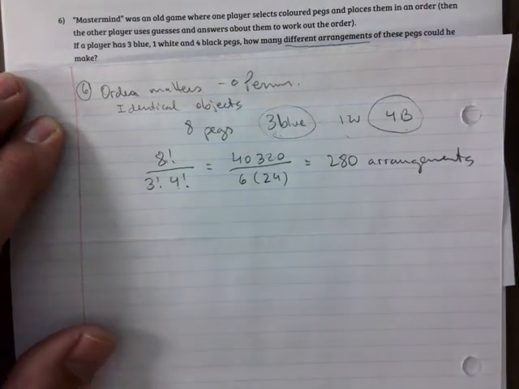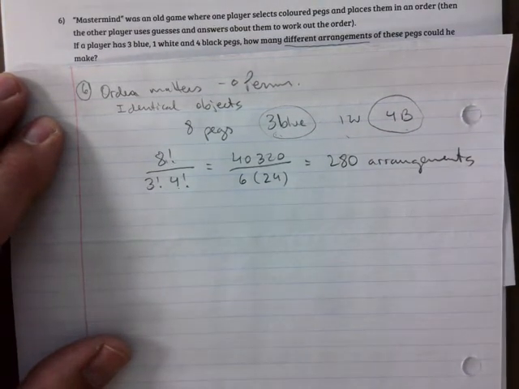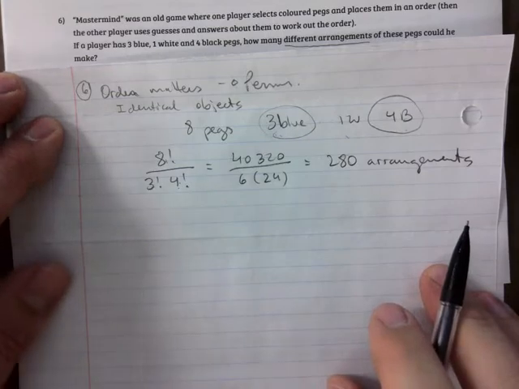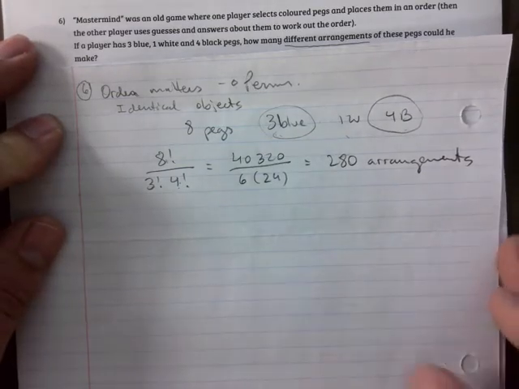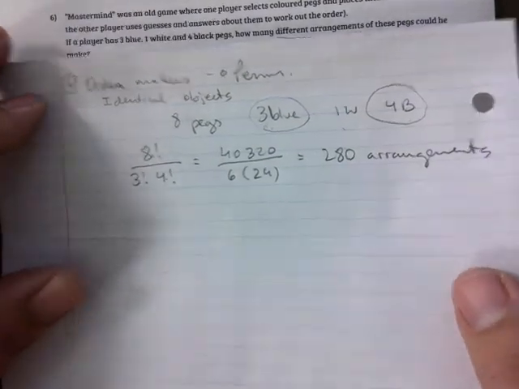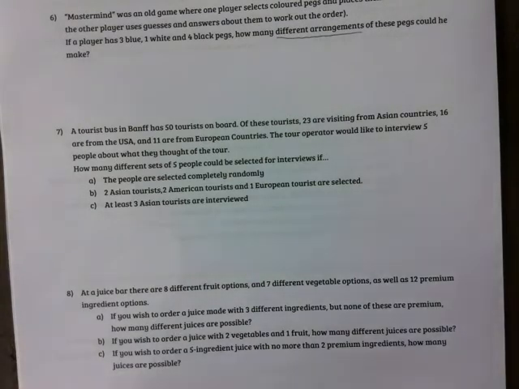Because we don't want to count the ones where we mix up the blues, right? Because they're the same. You won't be able to tell the difference between those arrangements. So we divide that out. We get rid of that. Okay, so here we go. 6 is done. Let's move on.